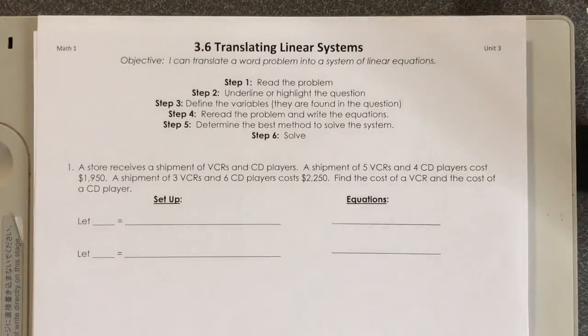Okay, so our lesson today is solving systems, and we're going to be looking at word problems, so application problems. So I'm going to start off by going through the steps that I always take, and these are going to be steps that are going to help you when it comes to setting up these equations, because that is the hardest part. So our objective is I can translate a word problem into a system of linear equations.